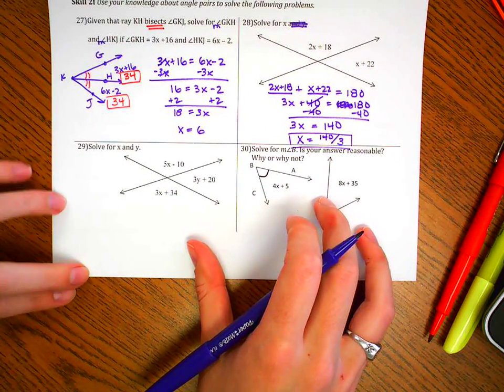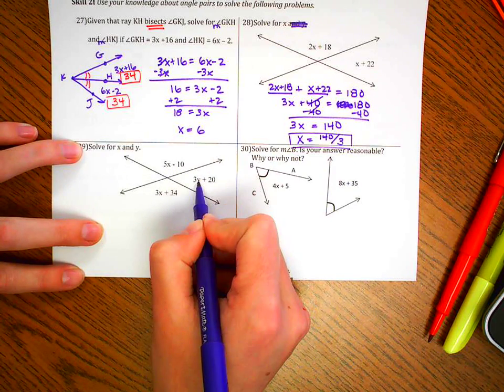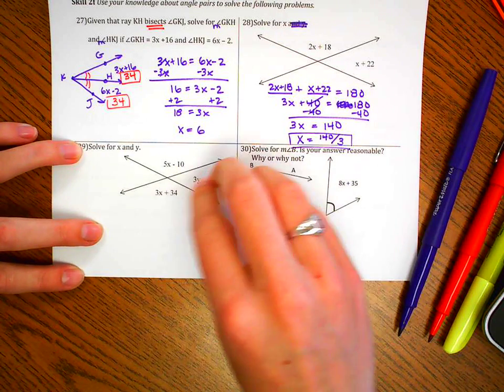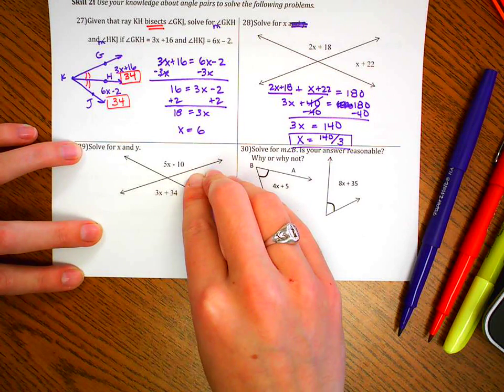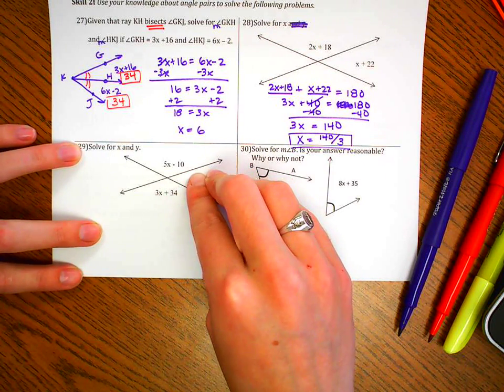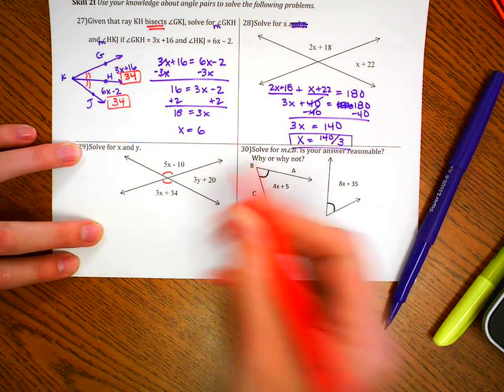Number 29, solve for x and y. Well, if we look in this problem, we have x's here and here and a y over here. The easiest way to solve this problem is by ignoring the y right now and just solving for x. Well, those two angles are vertical angles. That means they're congruent. So why don't I mark that? These are vertical angles. They're the same size.